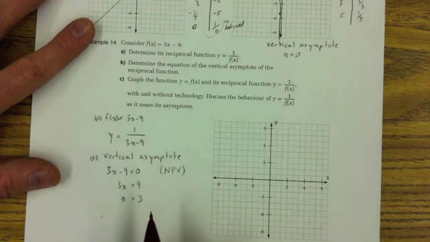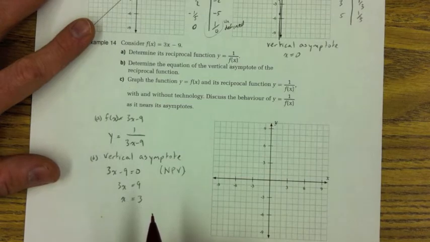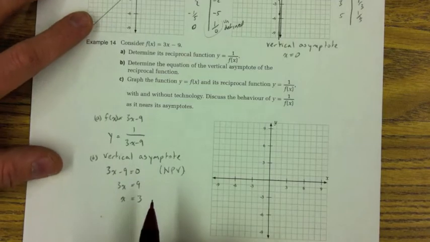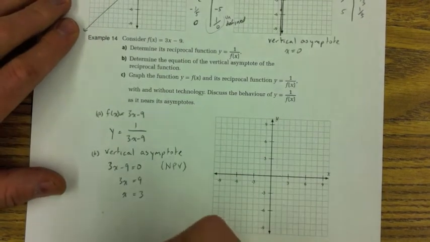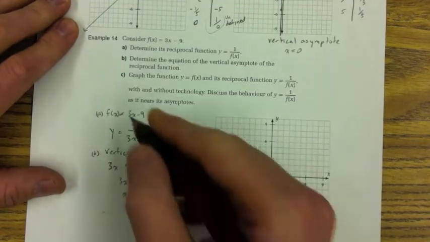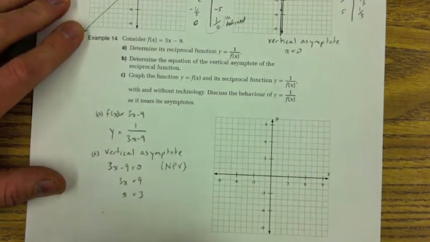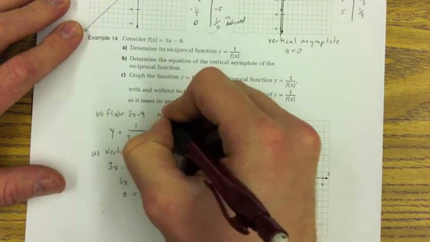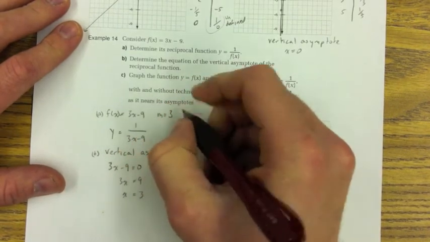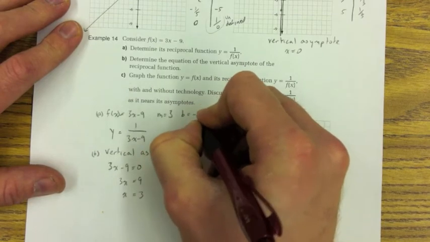Now we're going to graph the function f of x and its reciprocal function y equals 1 over f of x with and without technology. I'm going to do it without technology first. First thing we should notice is that f of x equals 3x minus 9 is a line. It's got a slope of 3 and a y-intercept of -9.